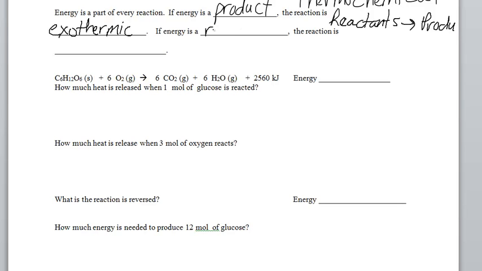Well, then if the energy is a reactant, what does that mean? On the left side of the arrow, we say the reaction is endothermic. So you need to pay attention because this changes the sign of the energy. So let's look at this reaction. Where is the energy? The energy is a product, therefore it's exothermic. When I write it, I'll put a negative in front of it because it's exothermic. Exothermic gets the negative because it's being released.